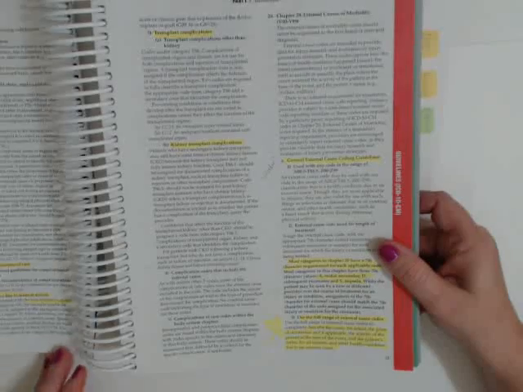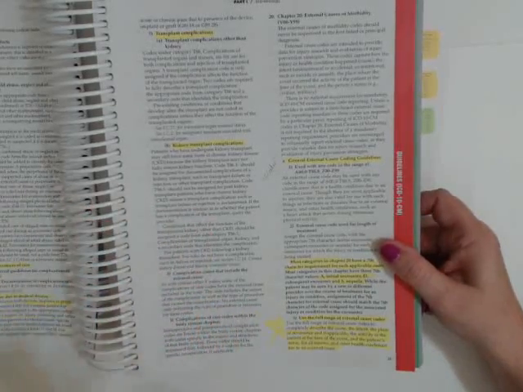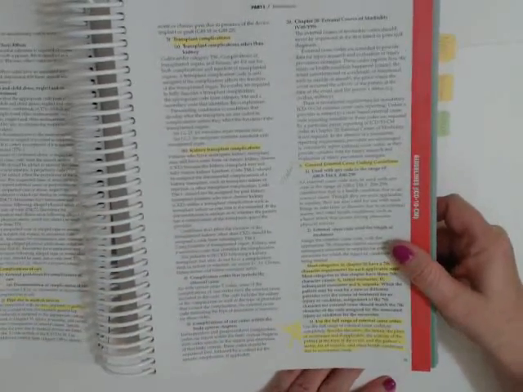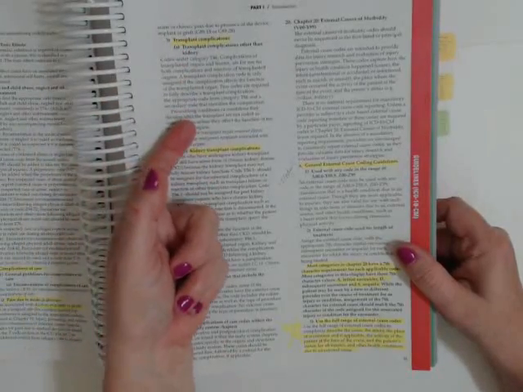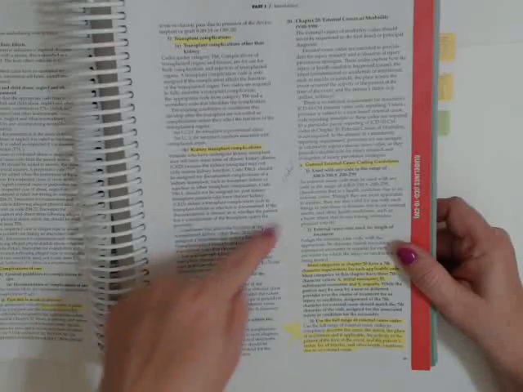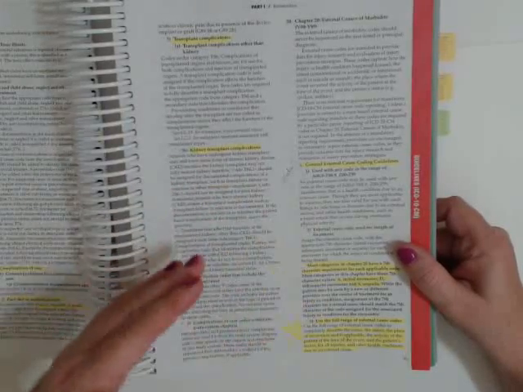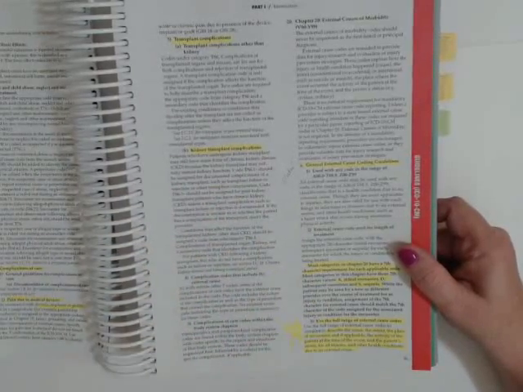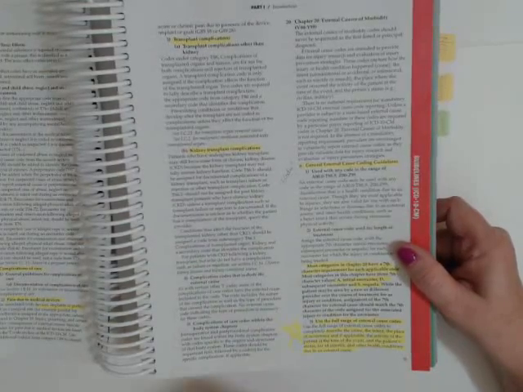Then there's just some kind of status codes. Transplant complications, you're going to always want to have a status code about a transplant. Kidney transplant complications, you're going to need to have that status of the transplant.